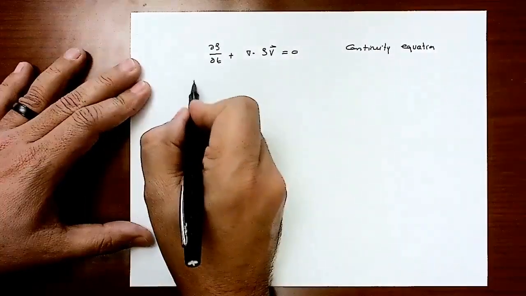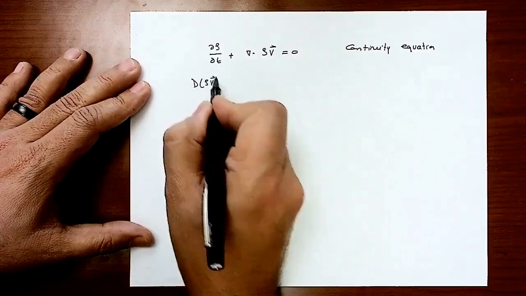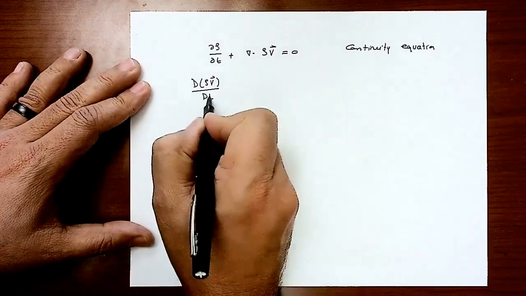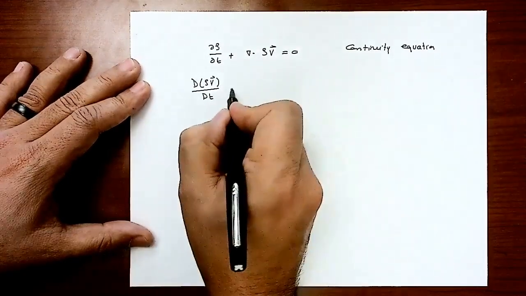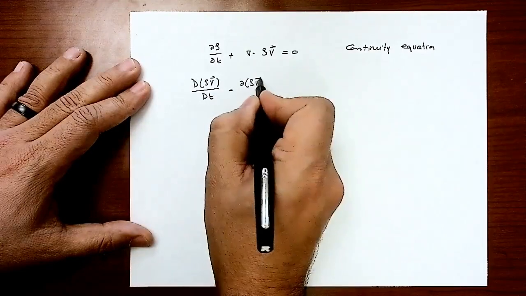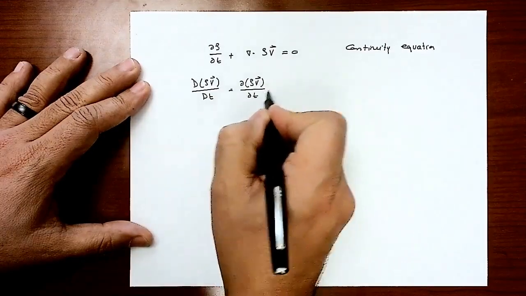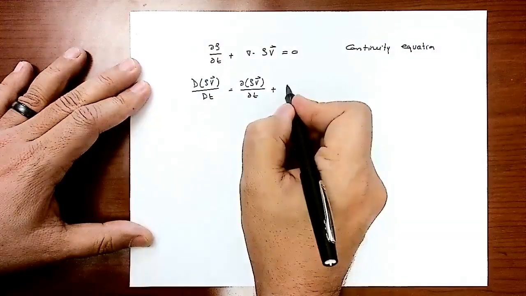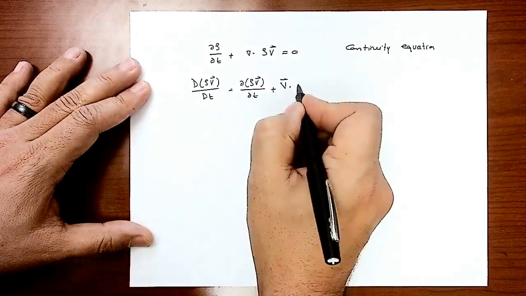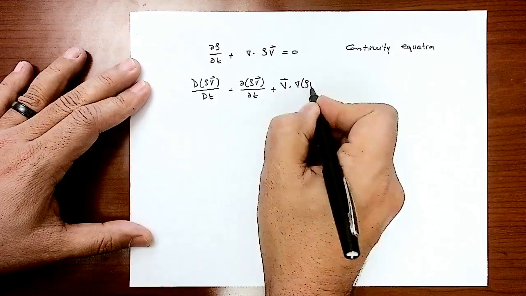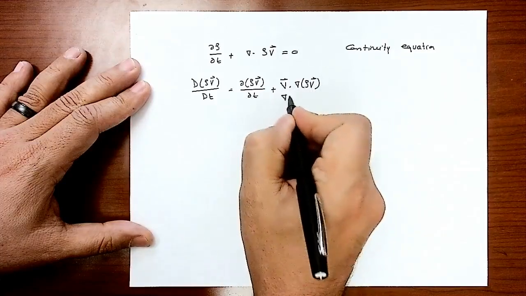The second equation was d rho v by dt, which can be written as partial rho v by partial t plus either you write v dot nabla rho v, or you can write it down as nabla dot.